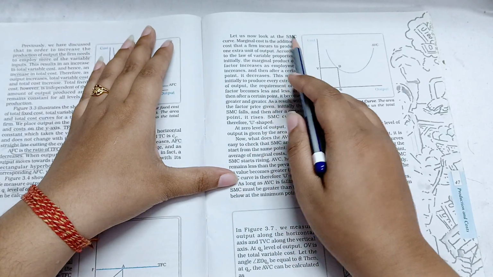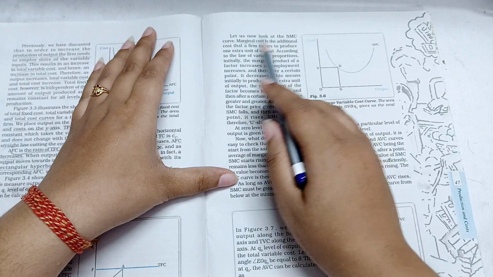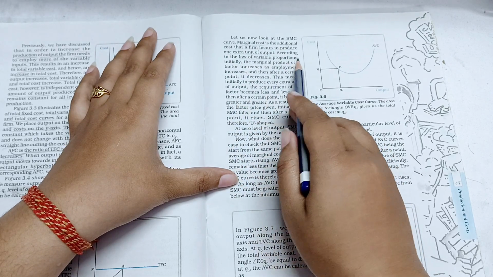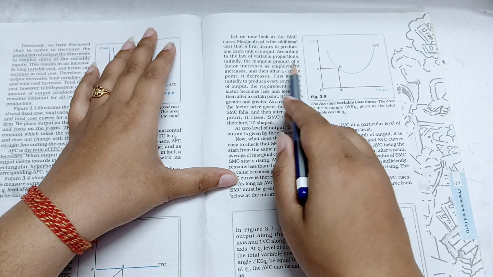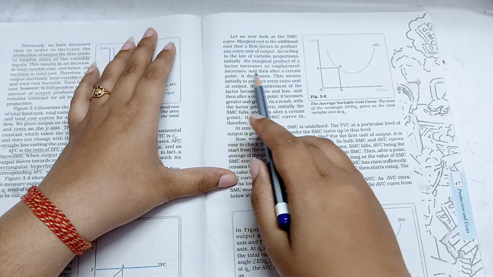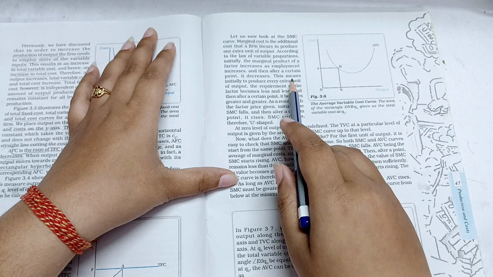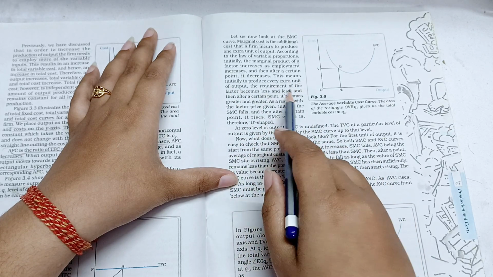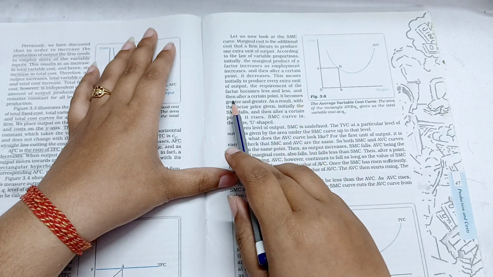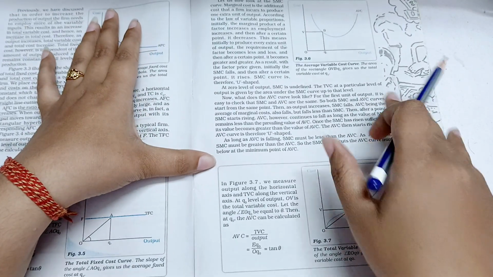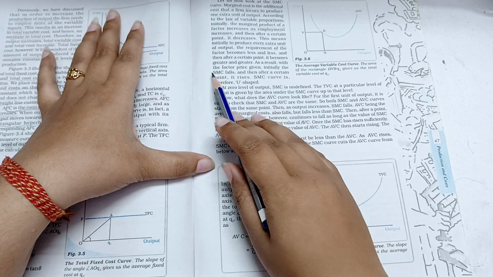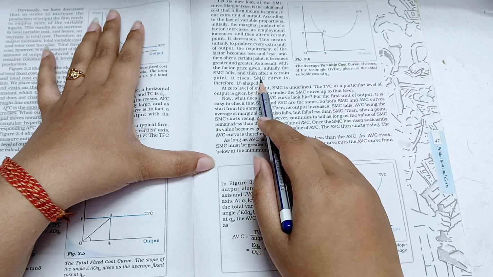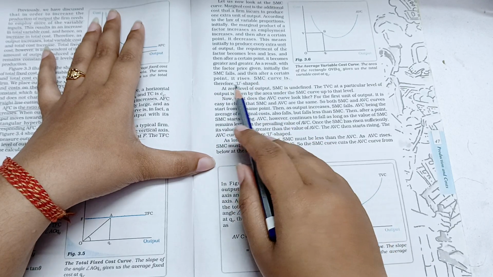Let us now look at the SMC curve. Marginal cost is the additional cost that a firm incurs to produce one extra unit of output. According to the law of variable proportion, initially the marginal product of a factor increases as employment increases, and then after a certain point it decreases. This means initially to produce every extra unit of output, the requirement of the factor becomes less and less, and then after a certain point it becomes greater and greater. As a result, with the factor price given, initially the SMC falls and then after a certain point it rises. SMC curve is therefore U-shaped.